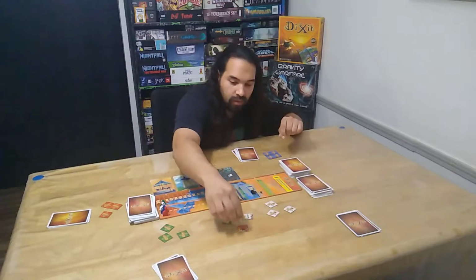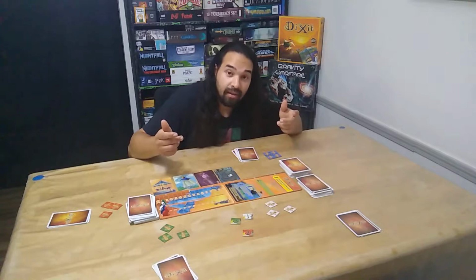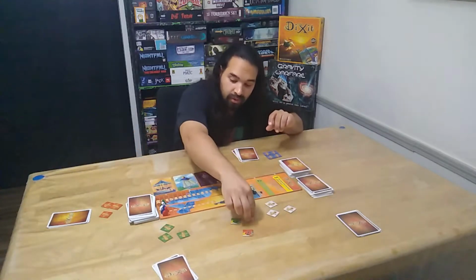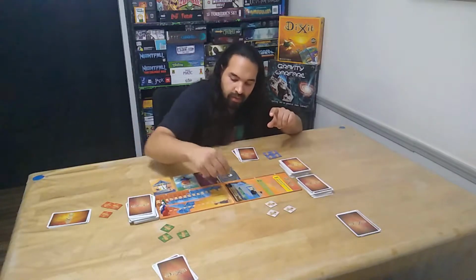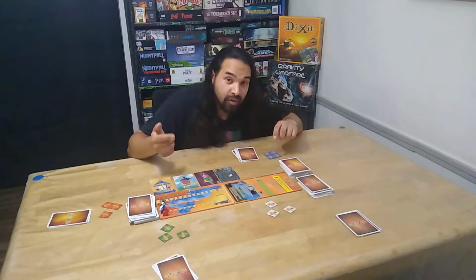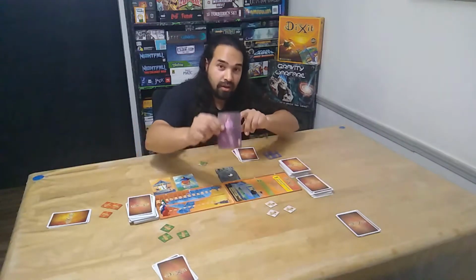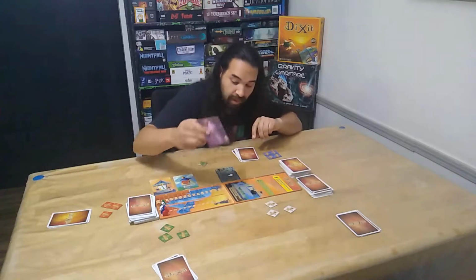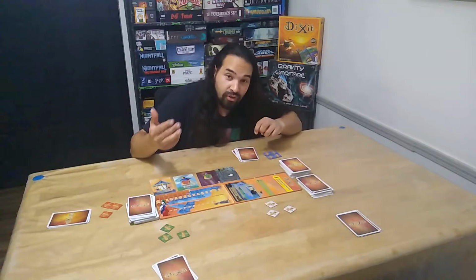So we have 1, 2, and 3. And they will be placed on the corresponding cards matching that number. So the 1 will go here, 2 will go here, and 3 will go here. And then the active player reveals their card and you score the round. So I would say that this was my card and it reminded me of Cinderella. And then you would score the round.